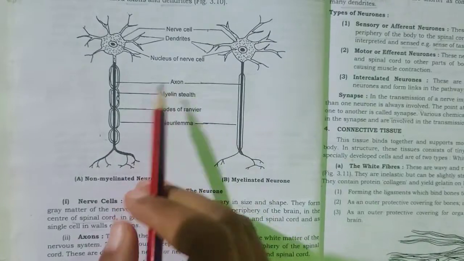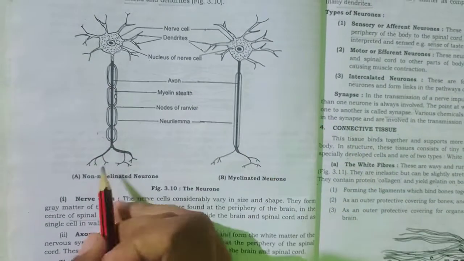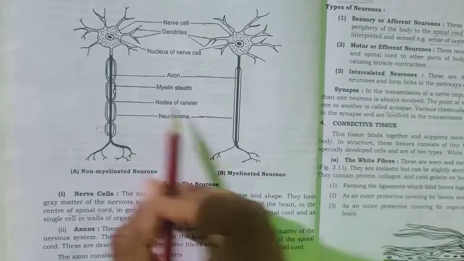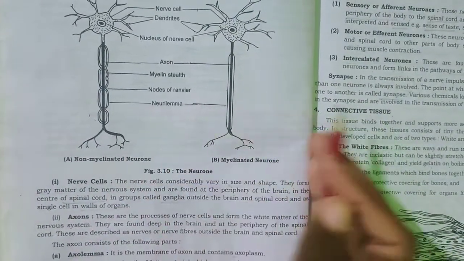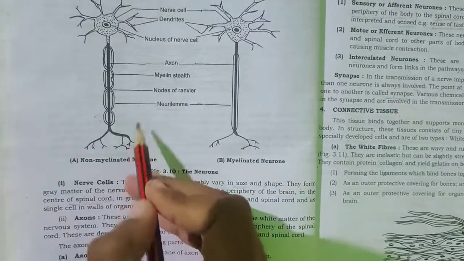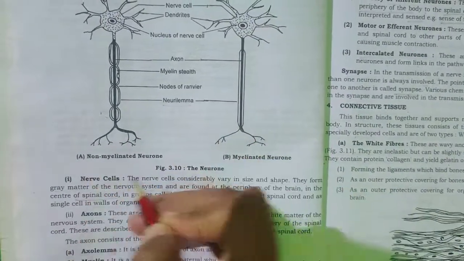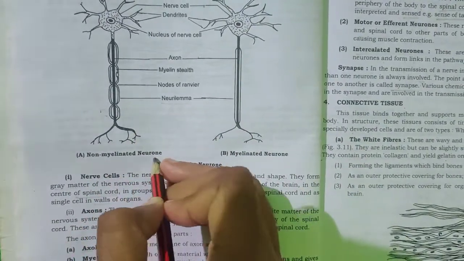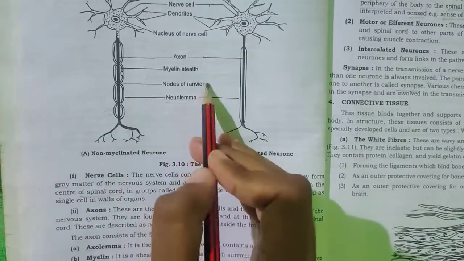The axon is present in both non-myelinated and myelinated neurons, and also the neurilemma is present in both. Only the myelinated neurons have the myelin sheath and nodes of Ranvier.